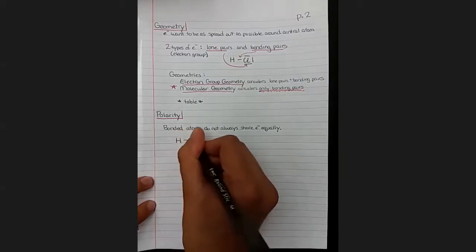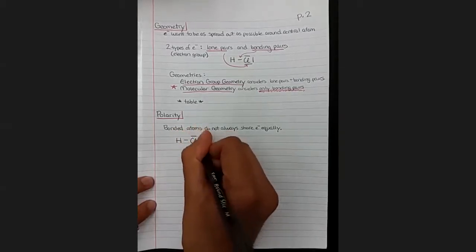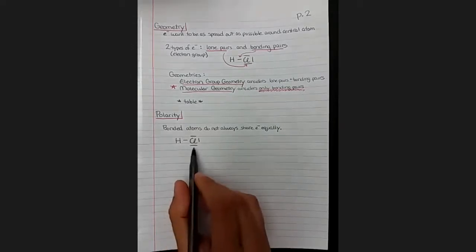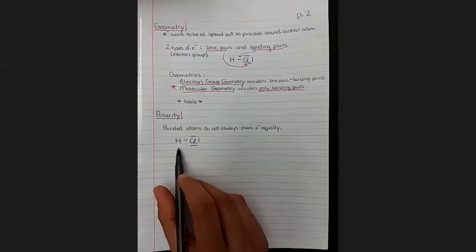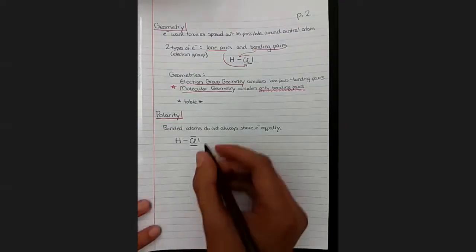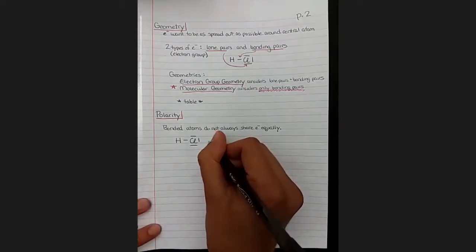So let's go back to our hydrogen chloride example here. So we know from our previous chemistry experience that chlorine is very electronegative. It's very close to the top right corner of the periodic table, and hydrogen is not very electronegative. So this one is going to be more electronegative.